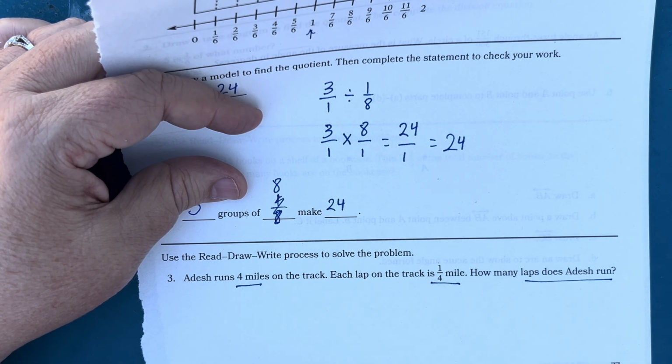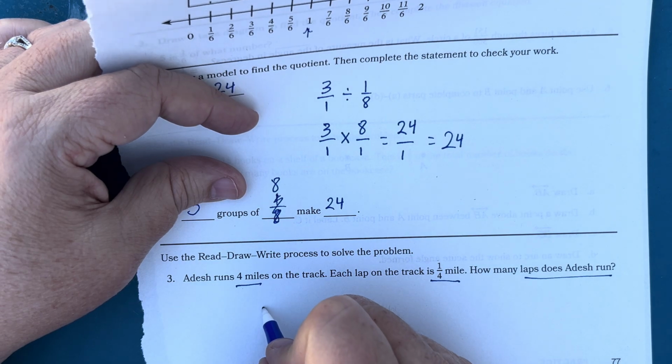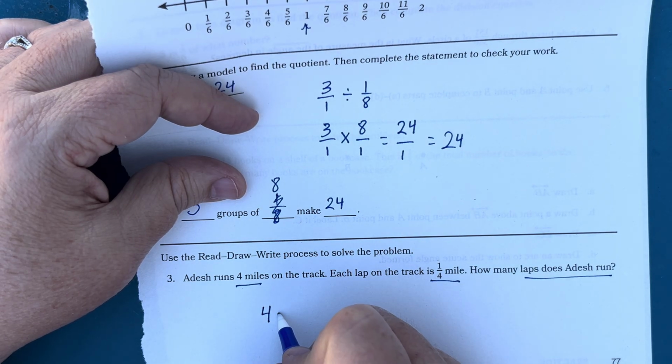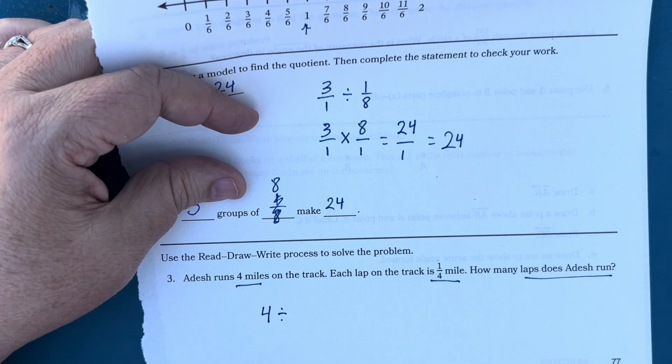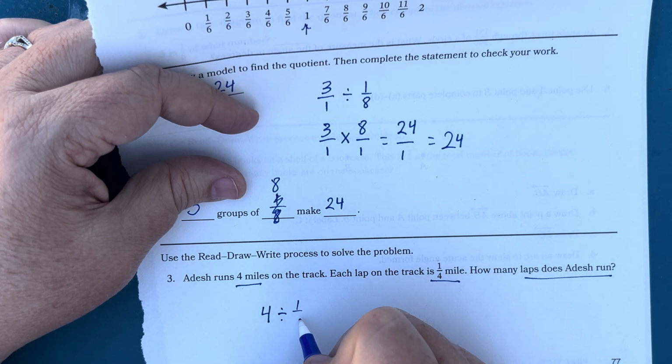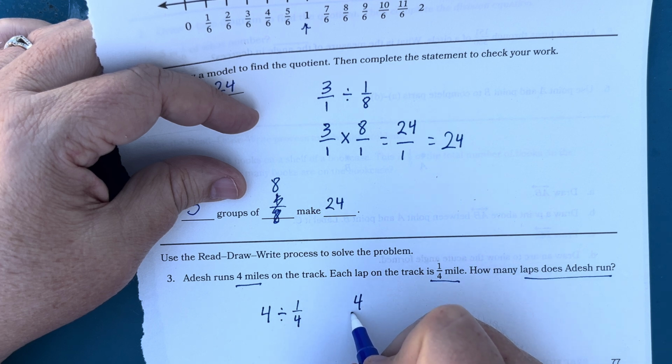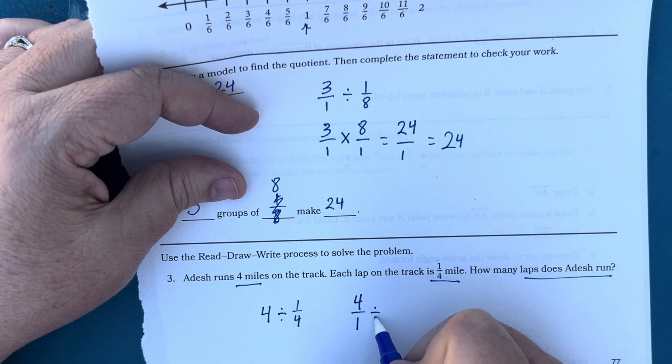So he has 4 miles, and each lap is 1/4 of a mile. So we are going to do our method, which is 4 over 1 divided by 1/4.